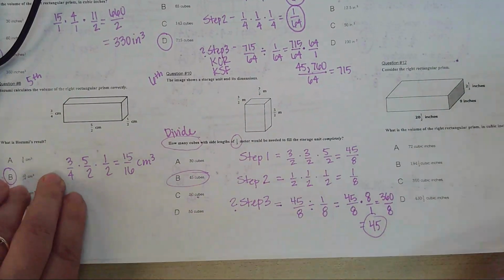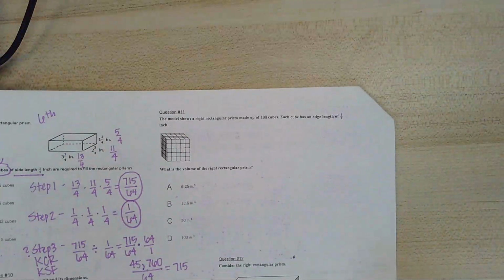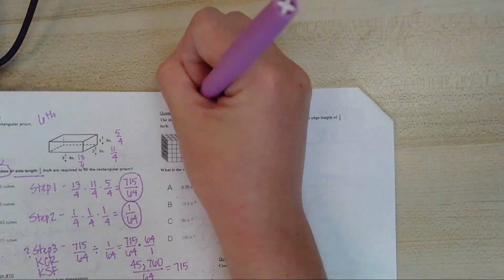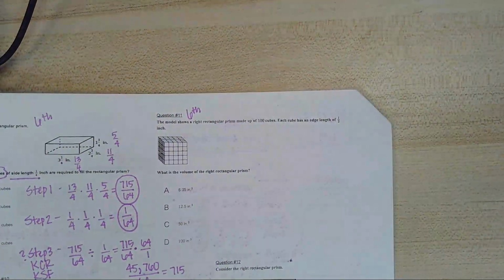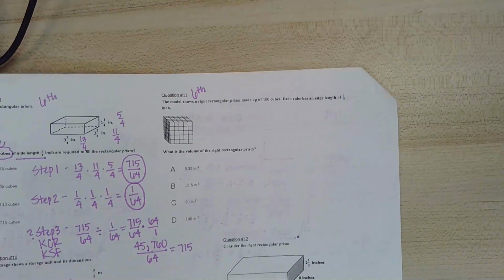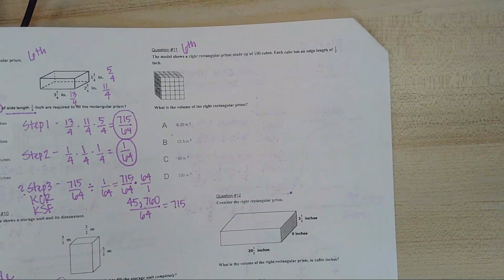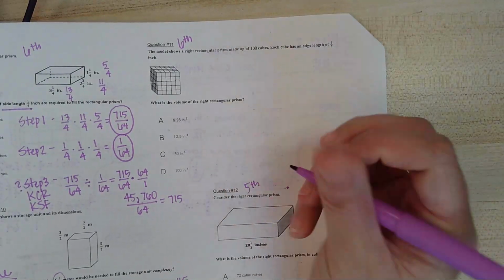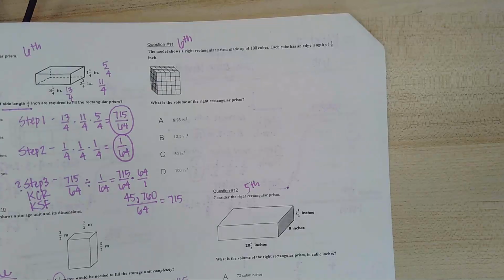Now, before we go to lunch, look at 11. 5th or 6th? 6. It says each cube edge length. Look at 12. 5th grade problem. When we come back from lunch, I know you're going to the bathroom, but you are doing this work pencil to paper. Do you understand? We will go over this.